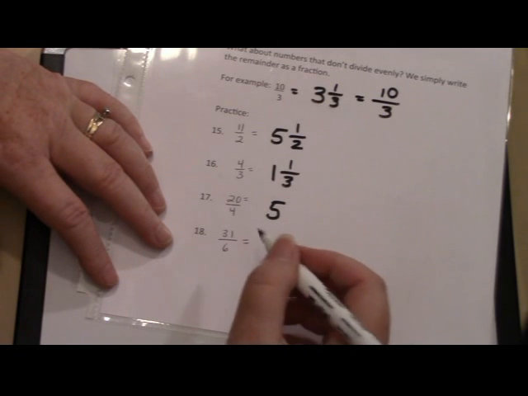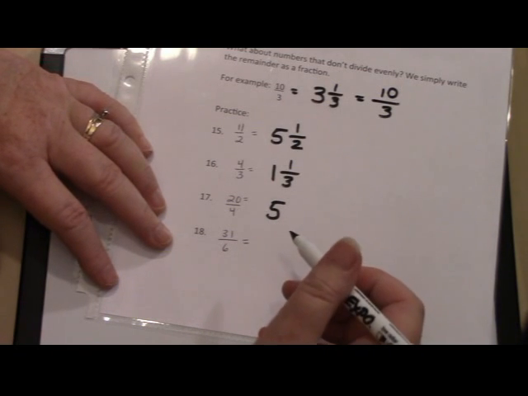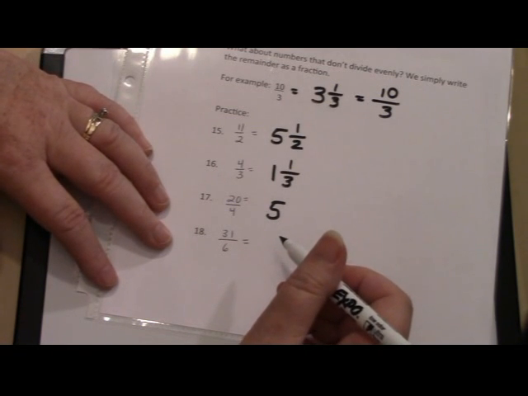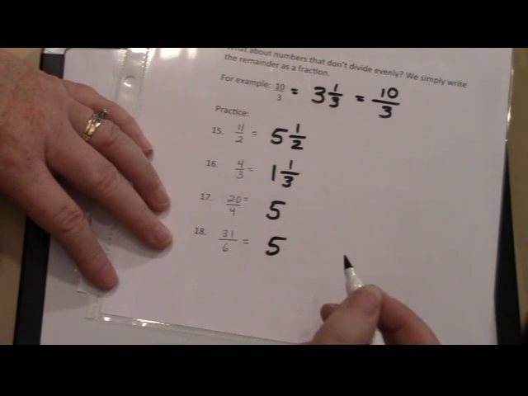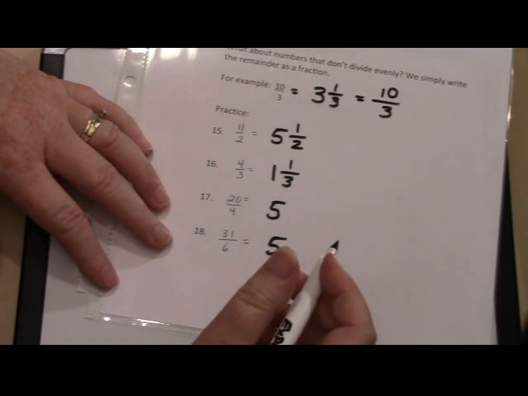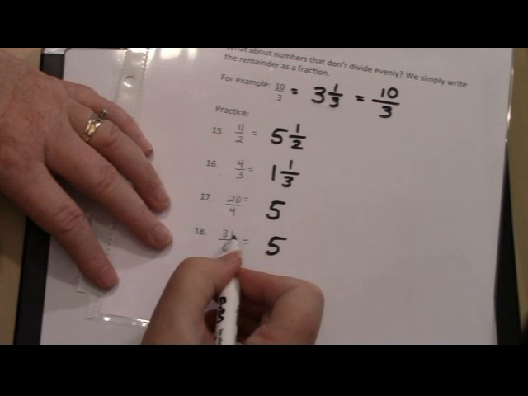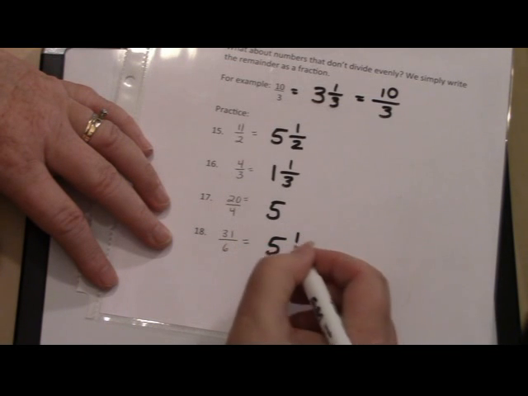31 sixths. Well, what's the closest? How many times can 6 go into 31? The closest we can get is 5 times. 6 times 5 is 30. So 5 is our whole number part. And if that equaled 30, what's our remainder? Well, 31 minus 30 is 1, and we keep that denominator.